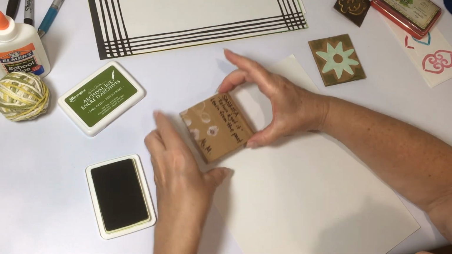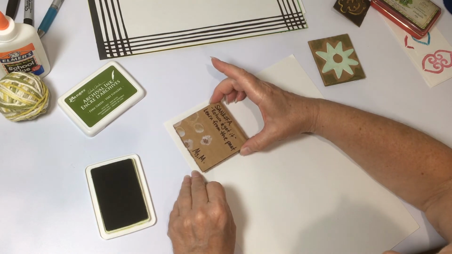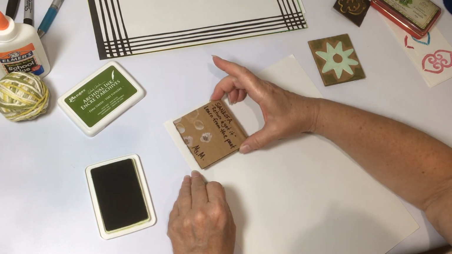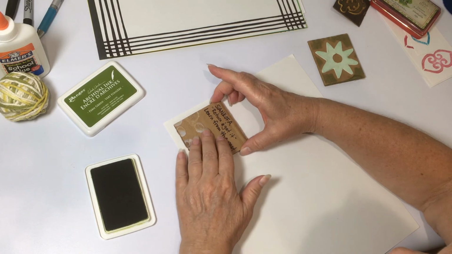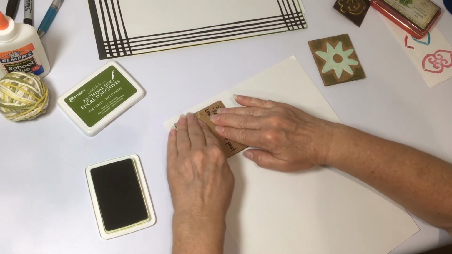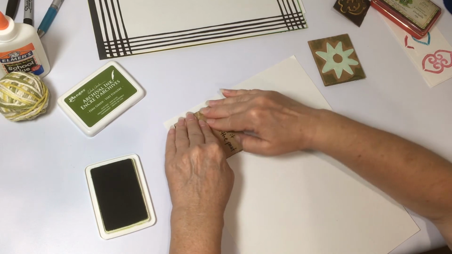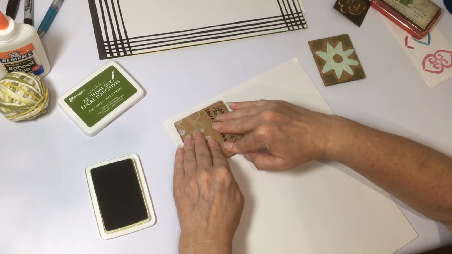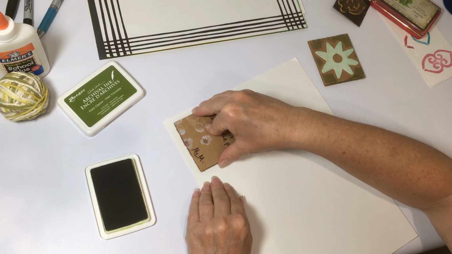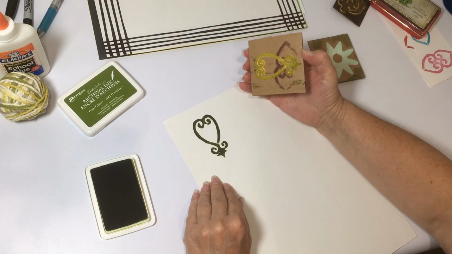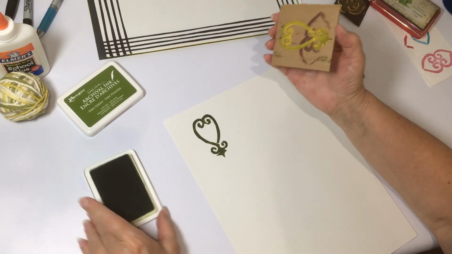I also want to practice lining it up so that it is straight and even, so that when I do print on my good paper, everything looks well thought out and well planned. Well, that's stamped pretty well.